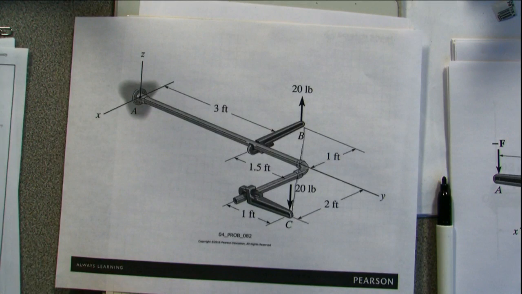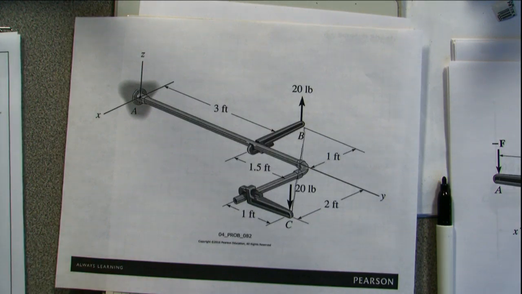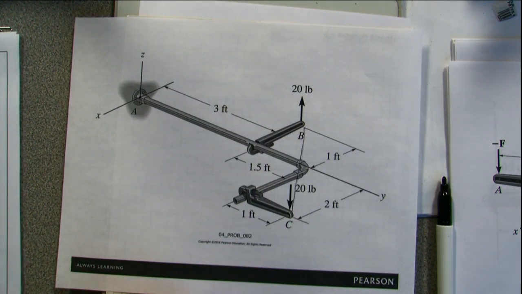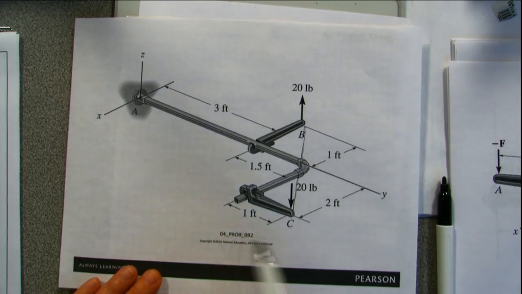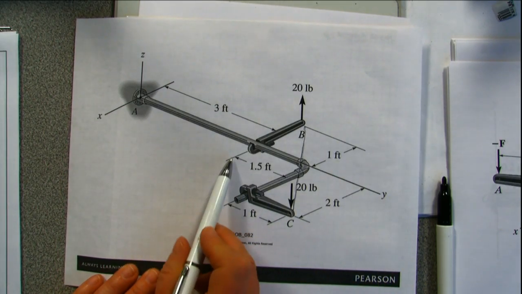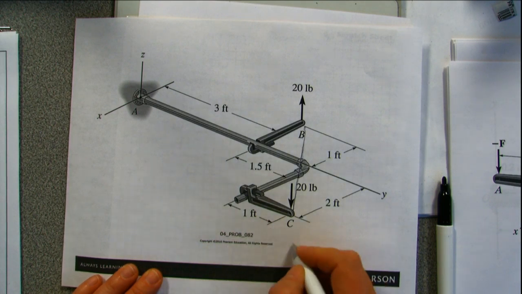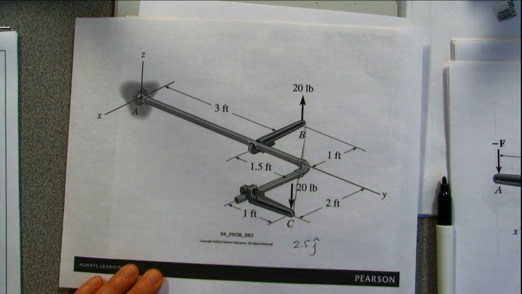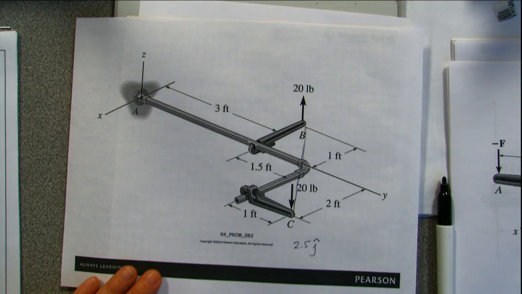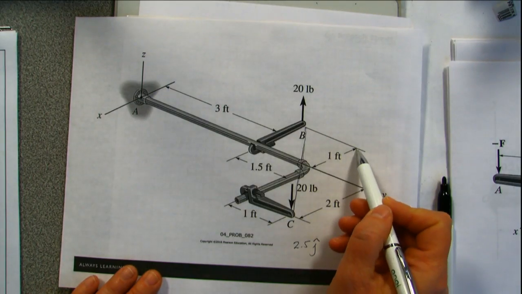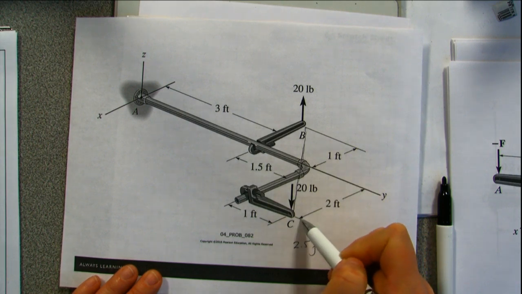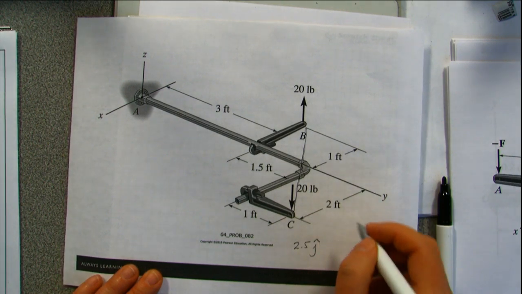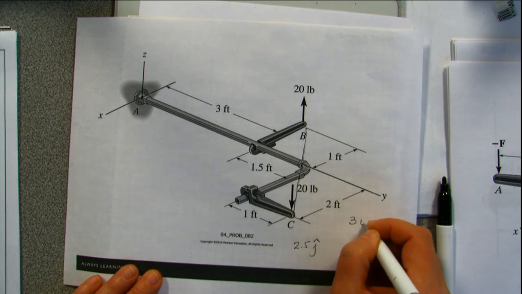And you can do that a number of different ways. If I do from here to here, that's 2.5. That's in the J direction. Everybody okay with that? All right, and then from here to here is 3, and that's in the I direction.